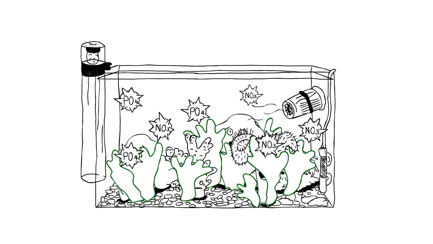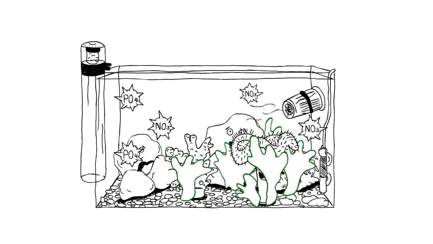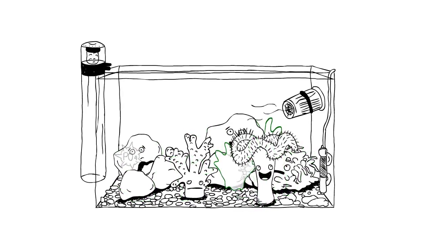I say all algae because on the one hand, we want to get rid of the nuisance algae that can quickly overrun a tank. However, on the other hand, we need to look after the beneficial symbiotic zooxanthellae algae that are essential for all so-called photosynthetic corals.